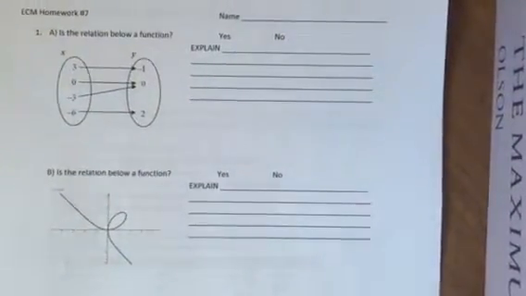Problem 1 is asking whether the relations that are shown are functions. So there's 3 different relations. This one is given as a map, which is very close to being a table. This one's a graph, and this one's an equation. So your job is to be able to look at these different forms of relations and tell whether or not they're functions.